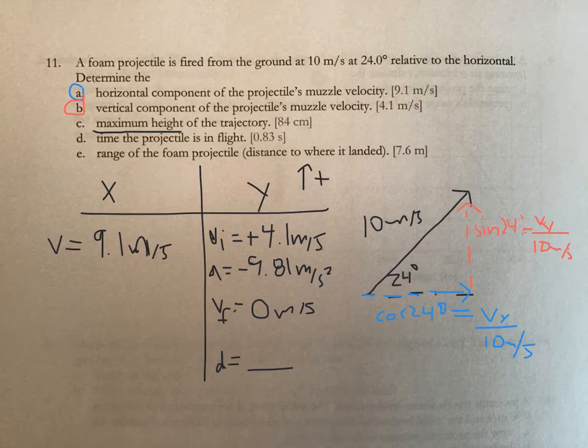So I do have this equation to solve for that. I have VF squared is equal to VI squared plus 2AD. So VF is 0, so I have negative VI squared equals 2AD, so negative VI squared divided by 2A should give me my maximum height. So VI is 4.1, squared, divided by 2 divided by 9.81.